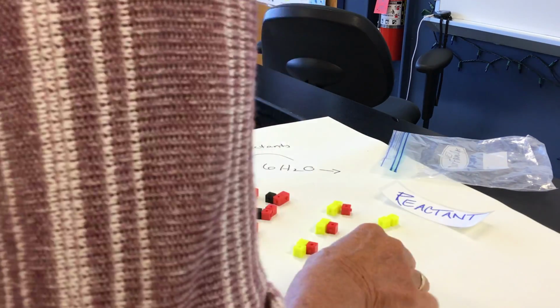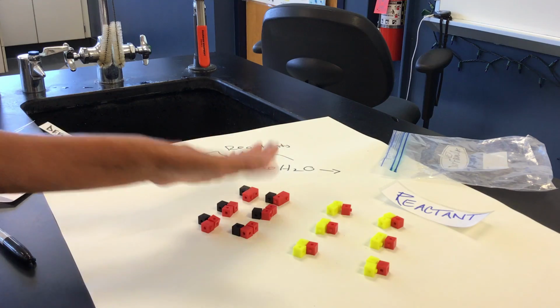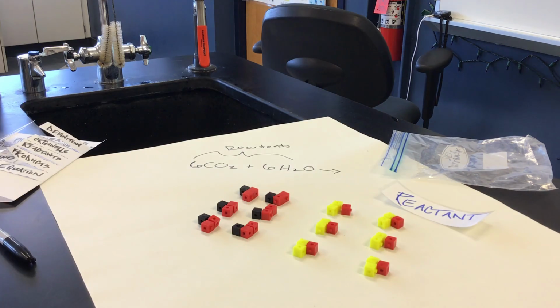Okay, I've just used up all of my yellow. I've got some red remaining. If I go through that, the bag contained everything we needed to make our 6 carbon dioxide molecules and our 6 water molecules.